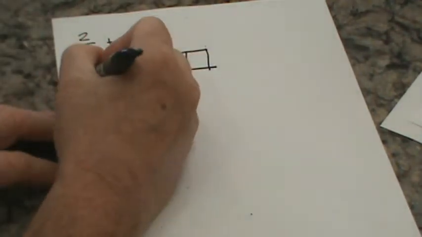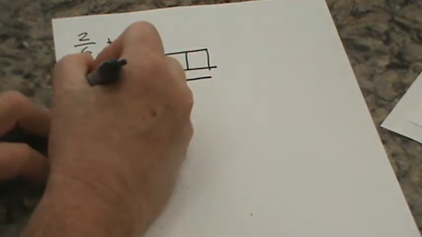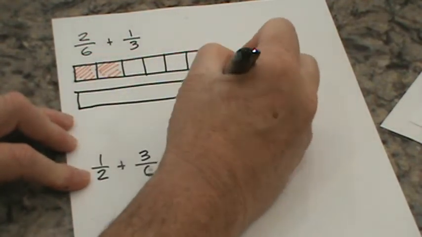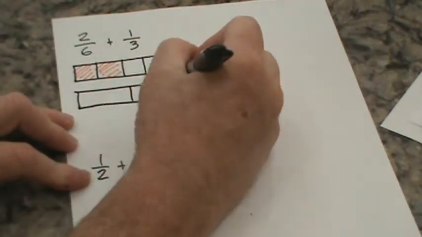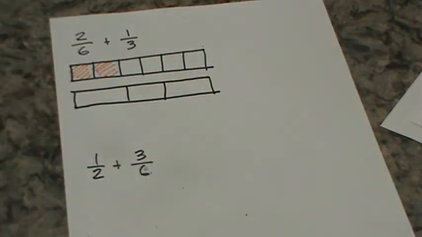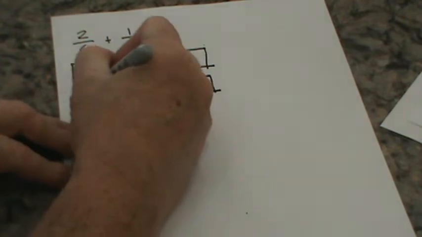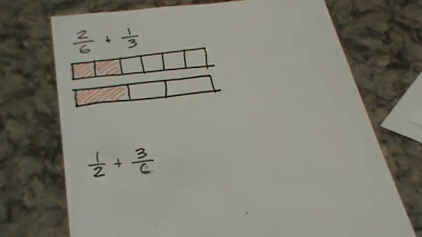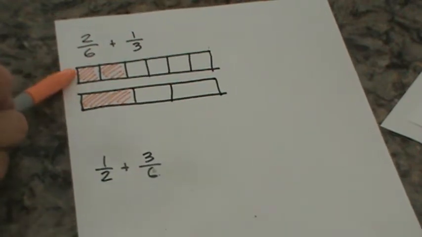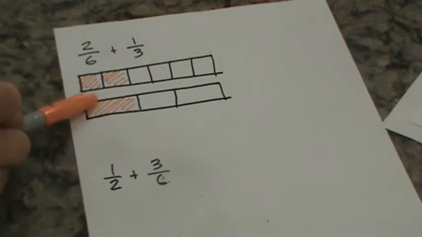And I'm trying to make these tape diagrams pretty much the same size. You know, I don't have a ruler out or anything like that, but just trying to make them the same size. And I need to make 1/3. And let's shade in 1. So we have 1/3 and 2/6. 2/6 plus 1/3. All right?